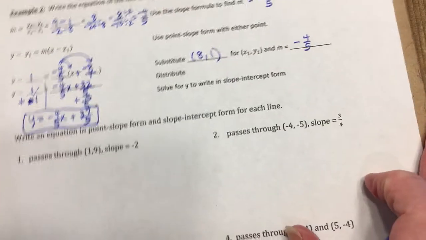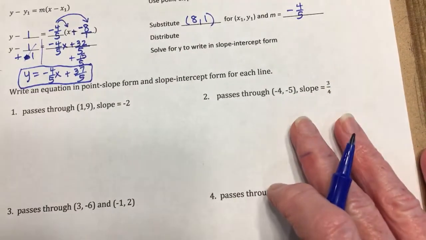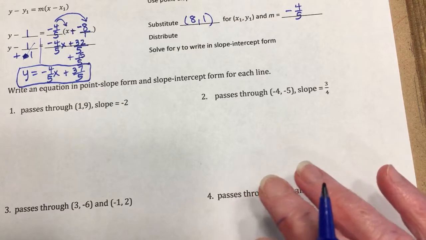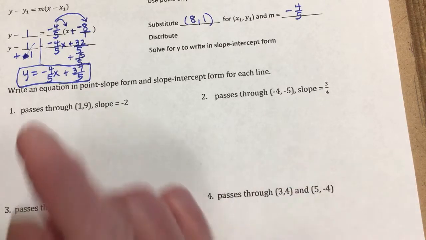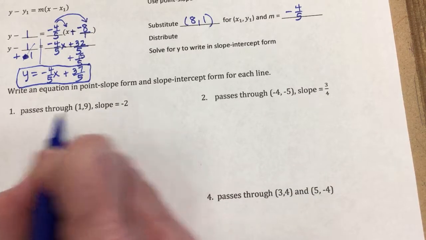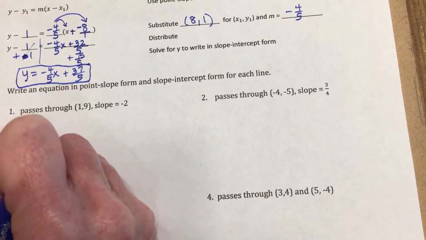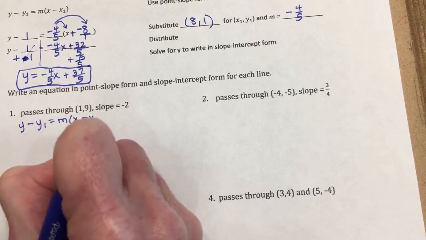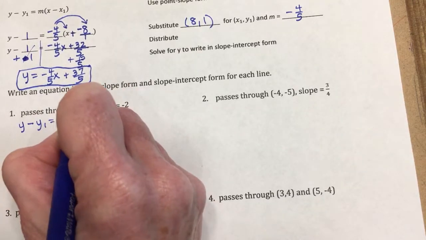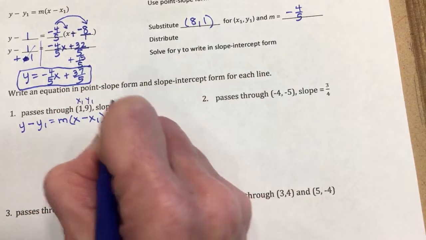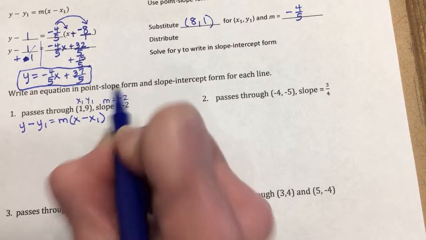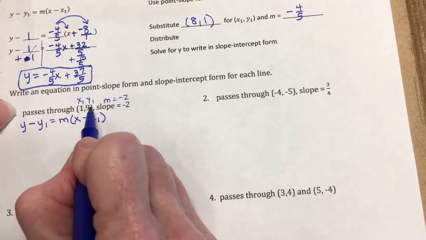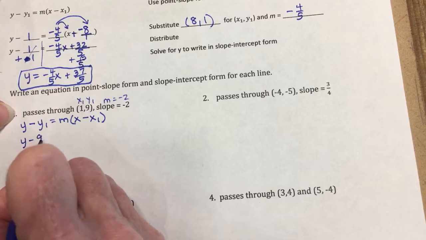All right, let's look at a few more examples. Write an equation in point-slope form and slope-intercept form for each line. All right, so I've got the point, I've got the slope, so I'm using this equation. y minus y1 equals the slope times x minus x1. Okay, this is my x1, y1, and this is my slope. This is my m. All right, so you're just replacing y1 with 9, so y minus 9.